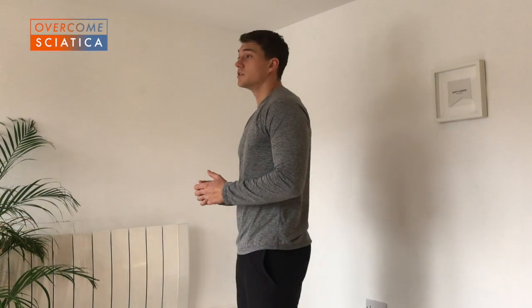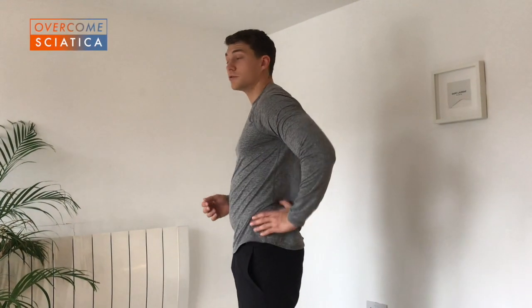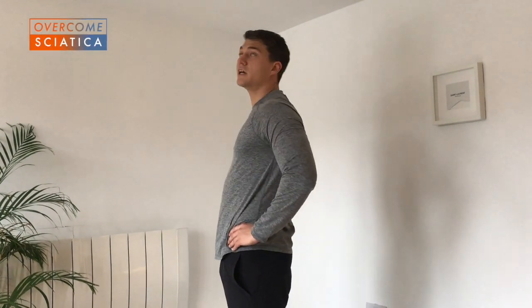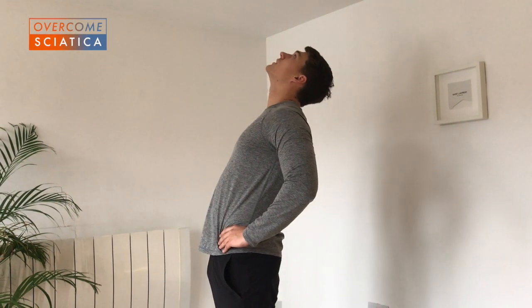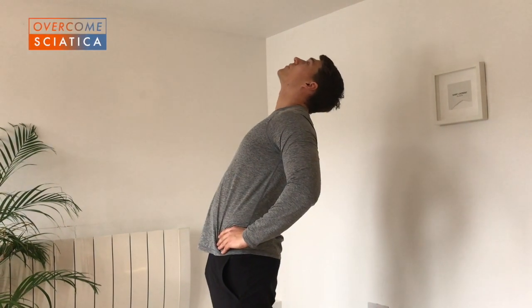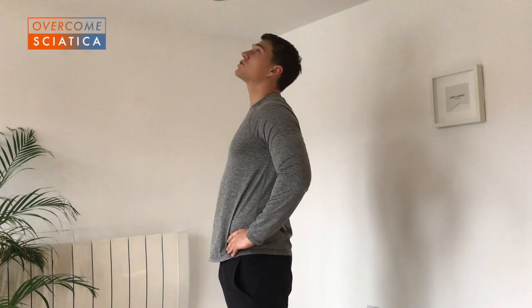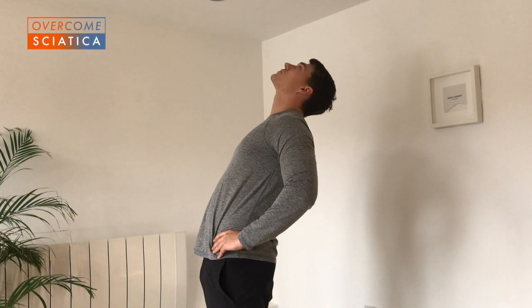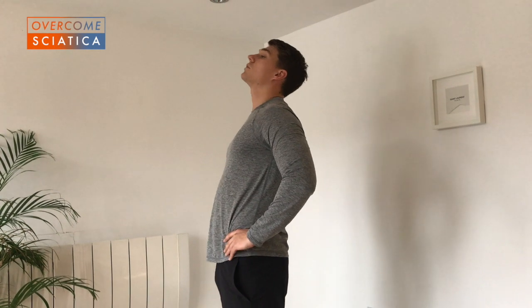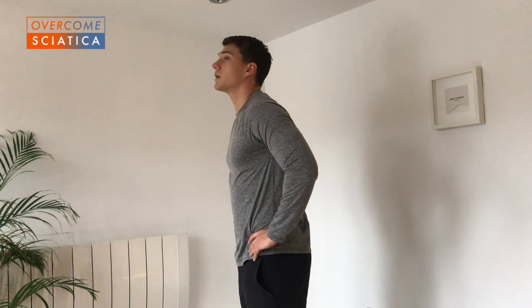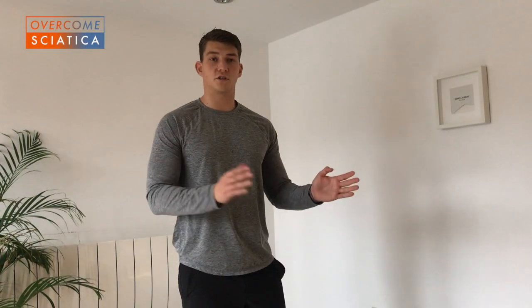Number 2 is extension. So we're going to go the opposite way. The opposite way is leaning back. You'll start off just by putting your hands on your hips and just very slowly let yourself come back and then back. Okay, again, stop when you get to pain. So if you get to pain there, stop, come back. Okay, think about the whole movement, score the whole movement from 1 to 10.